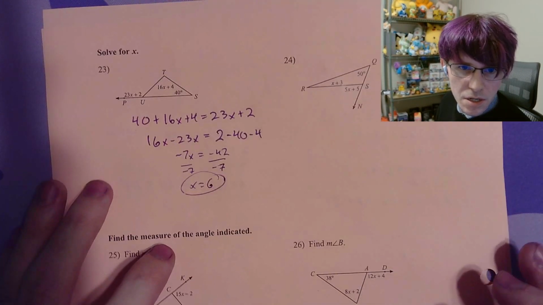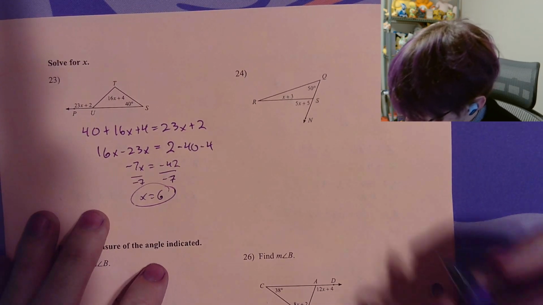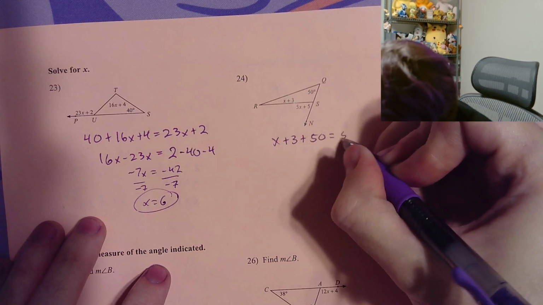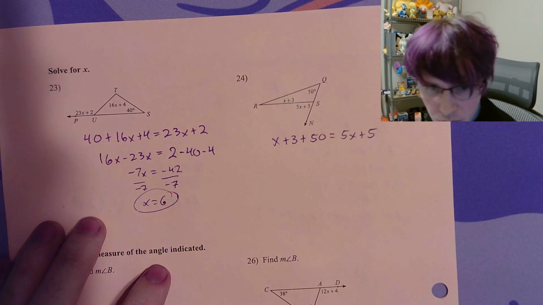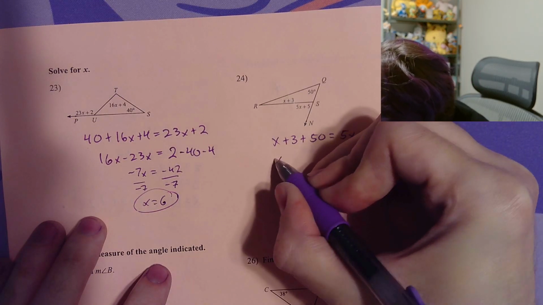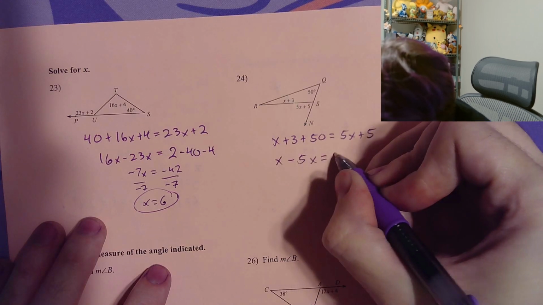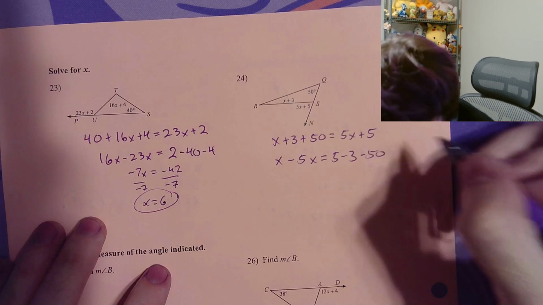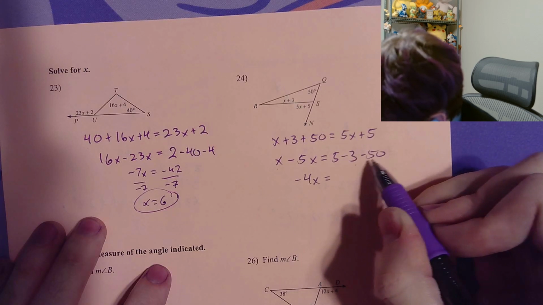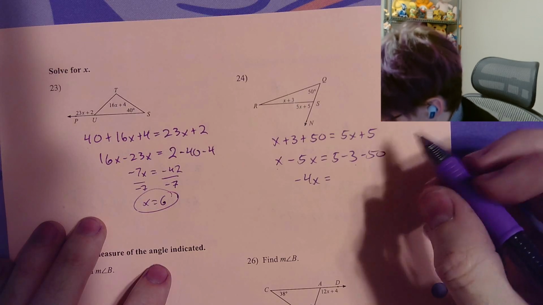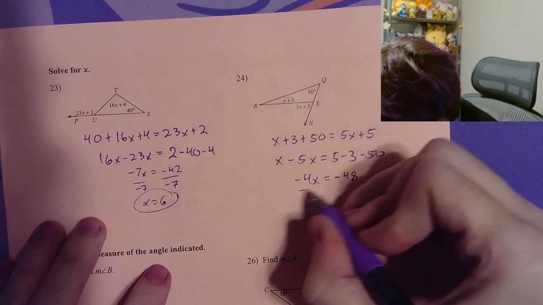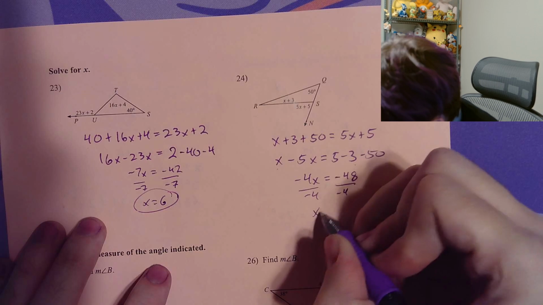Nice. On number 24, same exact idea. Those two angles on the inside add up to the outside value. On this one here, I'm going to go ahead and do that same exact idea. X minus 5x is equal to 5 minus 3 minus 50. 1 minus 5 is negative 4. And 5 minus 3 minus 50, what is that? It's negative 48. Divide both sides by negative 4. You got x is equal to 12.